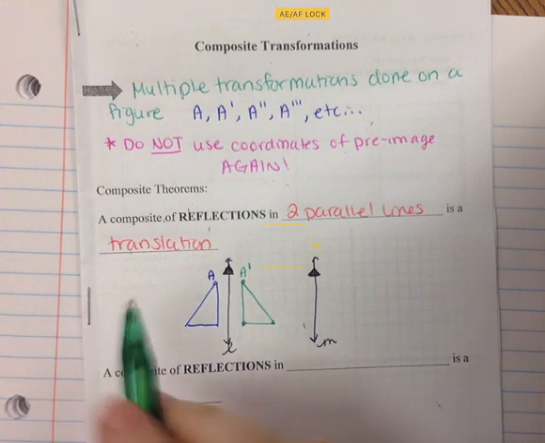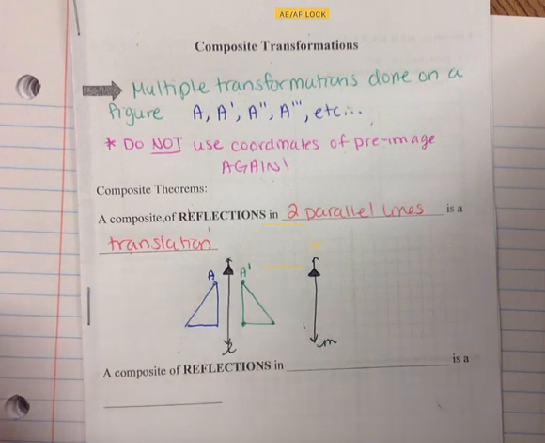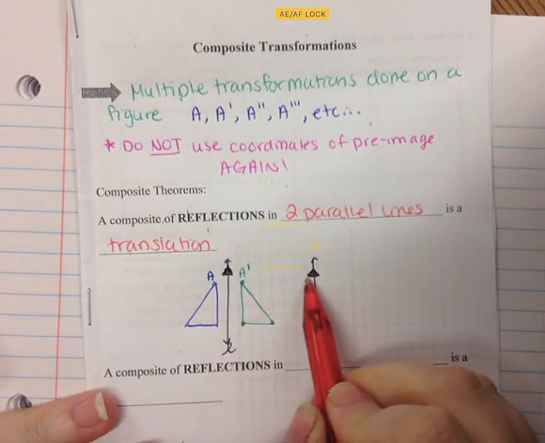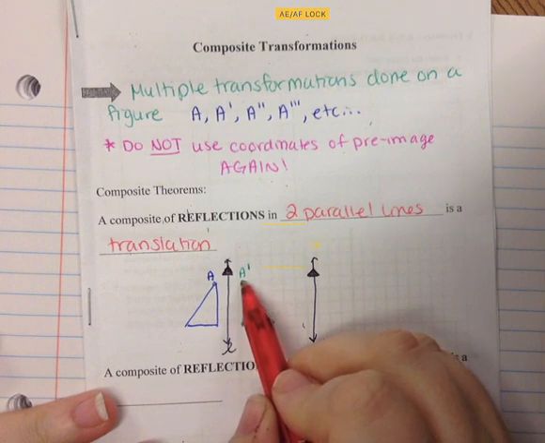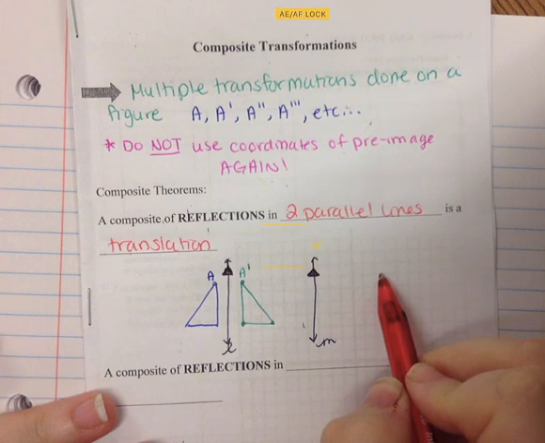Then I want to take my image, my A prime, and reflect it over the line M. So I have a composite transformation, and I'll do this in red. Now I want to go from A prime to the line of reflection, and then go from my line of reflection the same amount. So I know I'm going to the right, and I'm going to keep going to the right about the same amount. So I'm going to try and get it as close as possible.